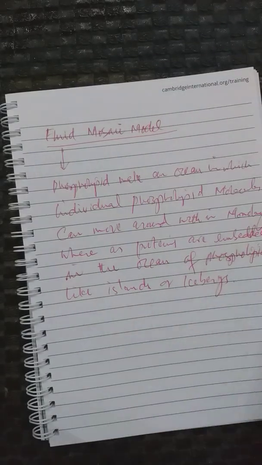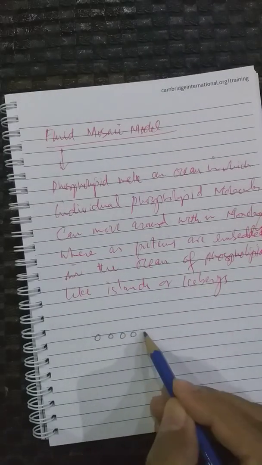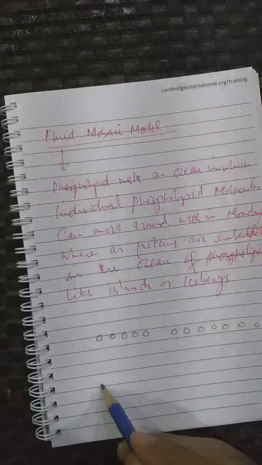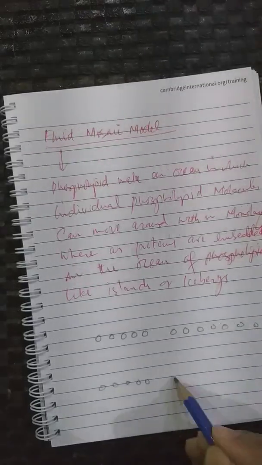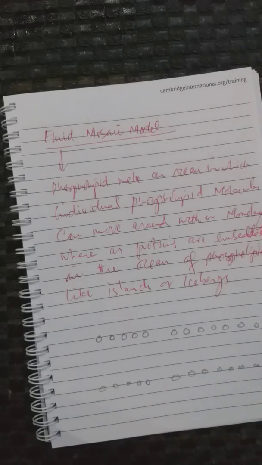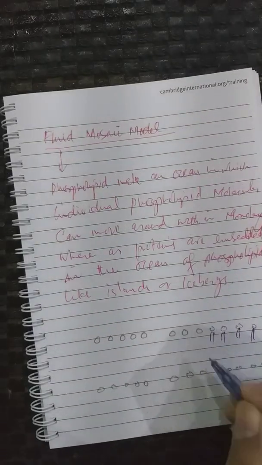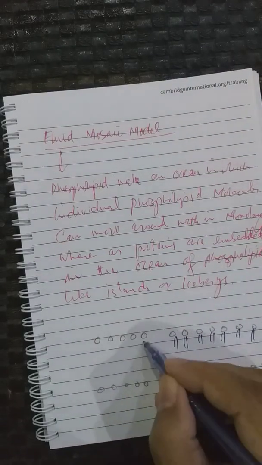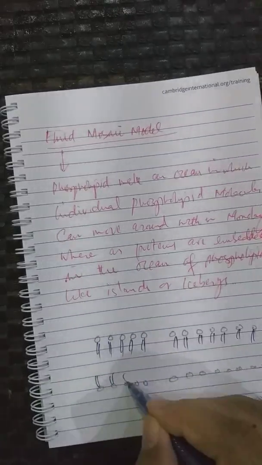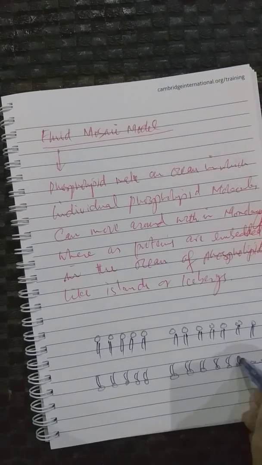So let's see a phospholipid bilayer again. You see the hydrophilic heads are outwards and hydrophobic tails are facing inwards. Okay, so this makes a phospholipid bilayer.